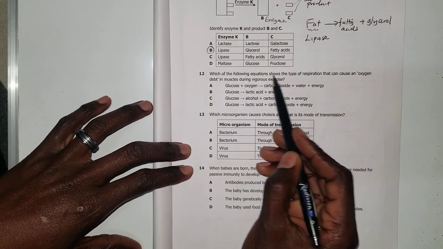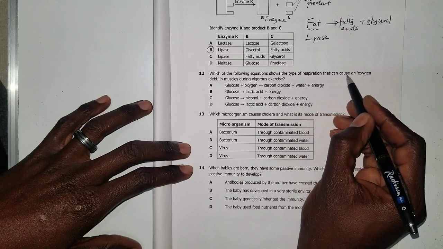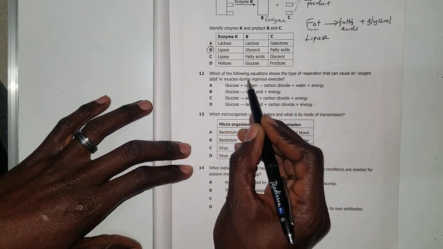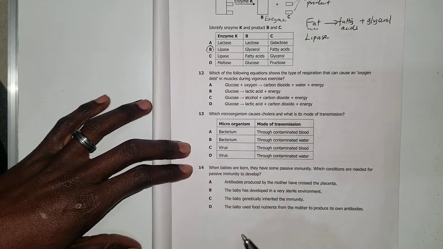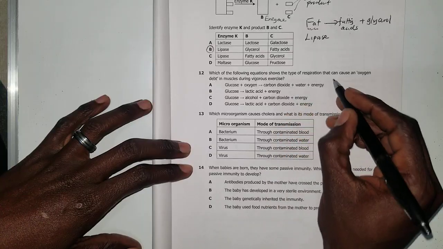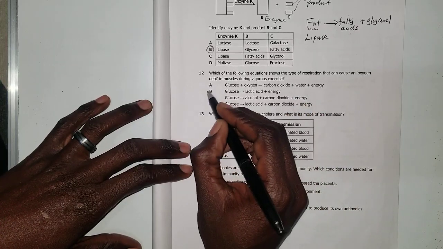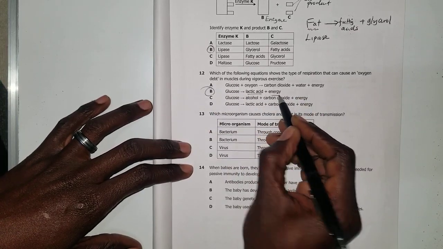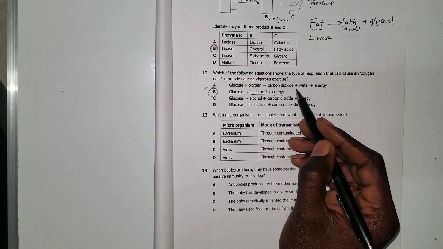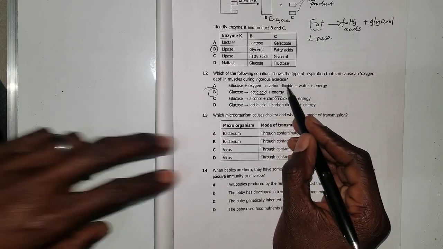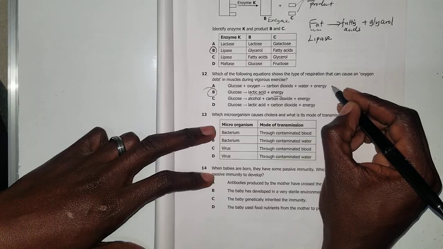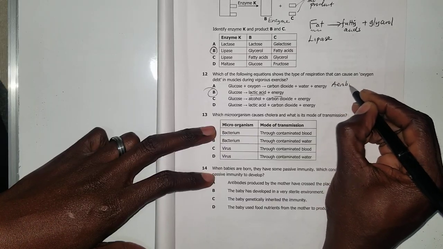Which of the following equations shows the type of respiration that can cause an oxygen debt in muscles during vigorous exercise? So when you're carrying out vigorous exercise, you carry out anaerobic respiration, and in humans, anaerobic respiration actually produces lactic acid and energy. When glucose combines with oxygen to produce carbon dioxide, water, and energy, this is what we call aerobic.